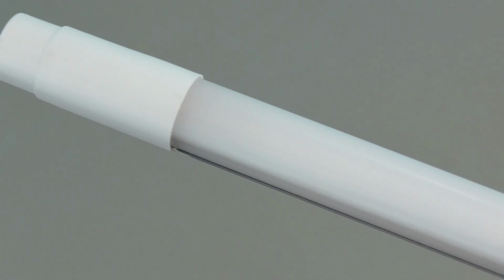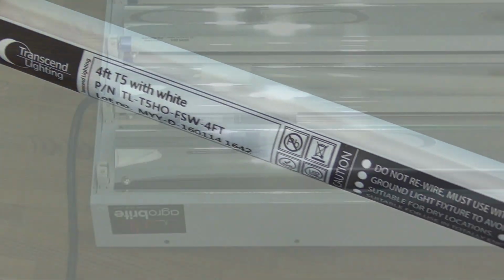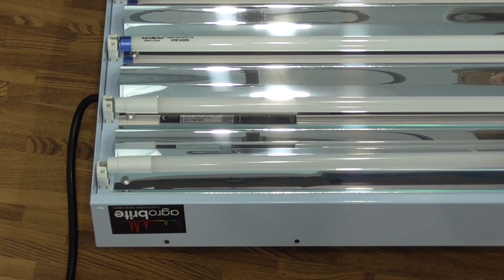Are you looking at doing some growing indoors using artificial lights? How much will it cost you to run those lights? Is it worth investing in some more expensive but more efficient lights, such as LEDs? For example, I recently reviewed some Transcend LED bulbs that replace conventional T5 fluorescents.